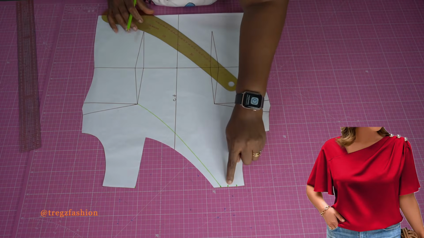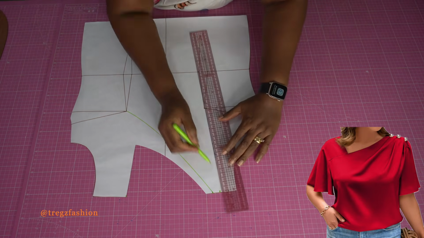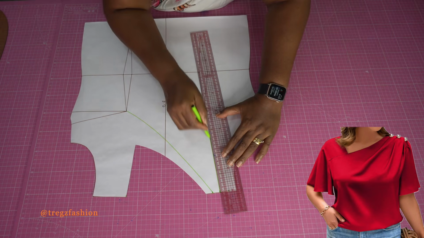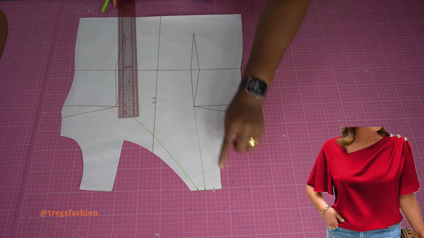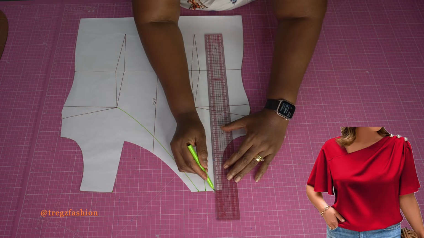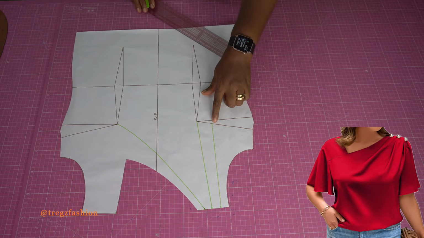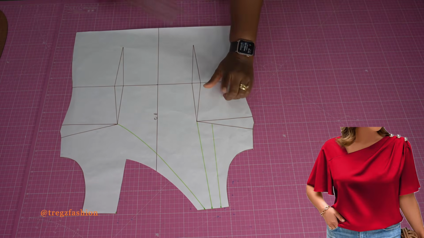Okay. And then this second point here, you're going to connect it to this dart tip. All right, while this last point here, you're just going to draw it straight down, okay? Straight down, all the way down to your dart leg, like so.